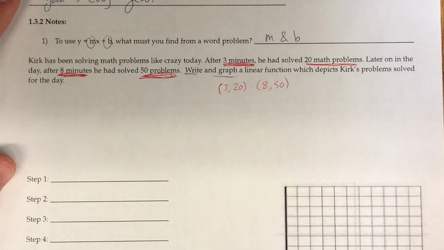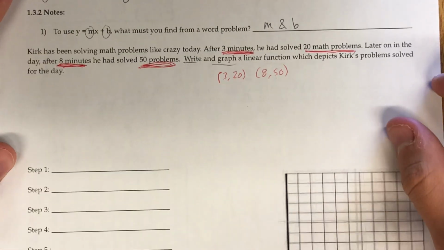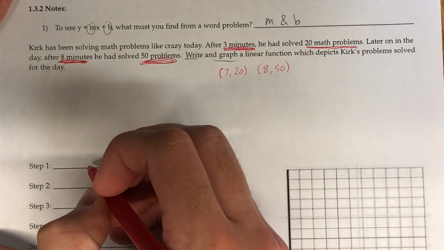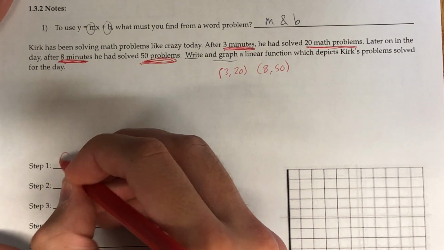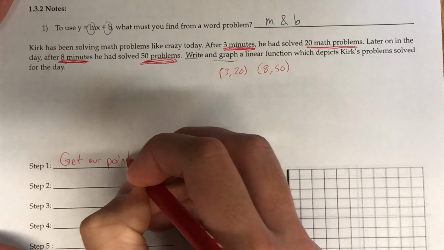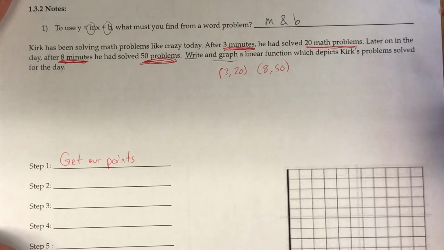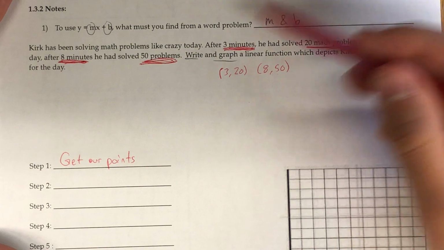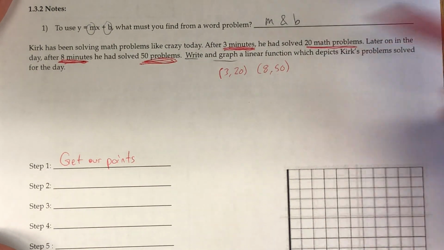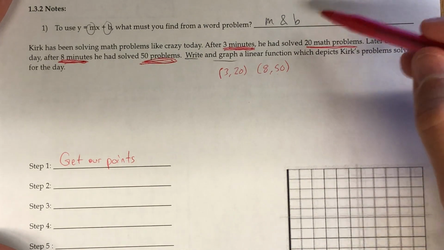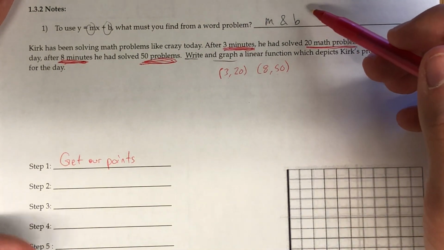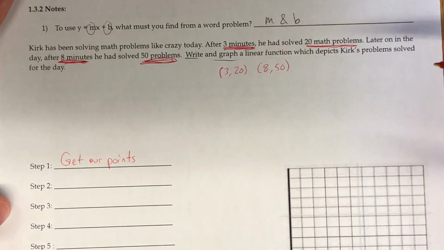So the first thing that we do here, if we're writing these in steps, is we get our points. If we're writing a linear function, we need a slope and y-intercept. We have 2 points, neither of which are the y-intercept because neither has an x value of 0. But with 2 points, we can find the slope.